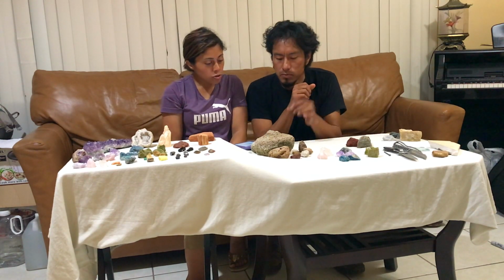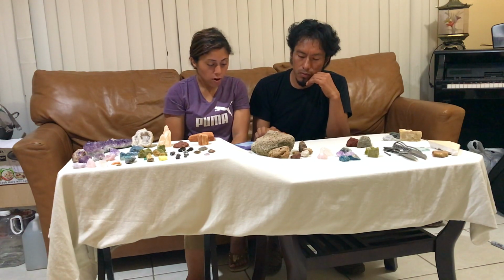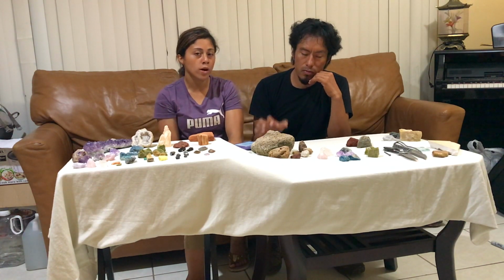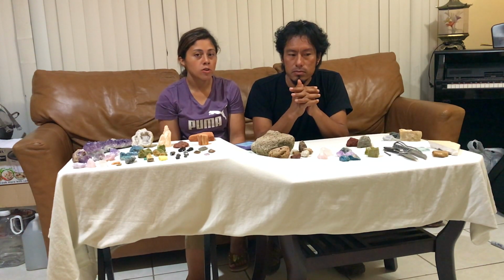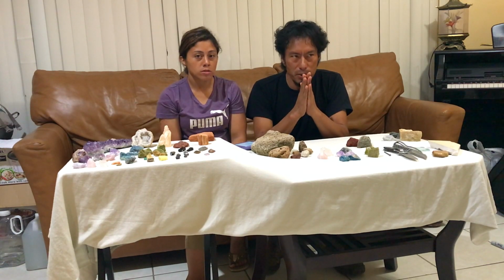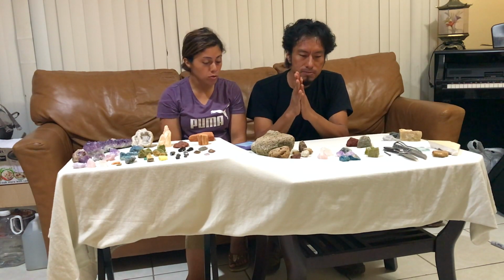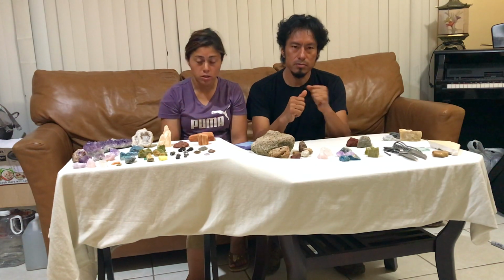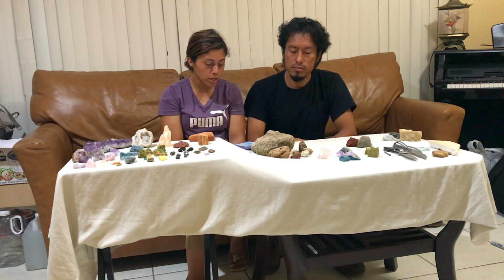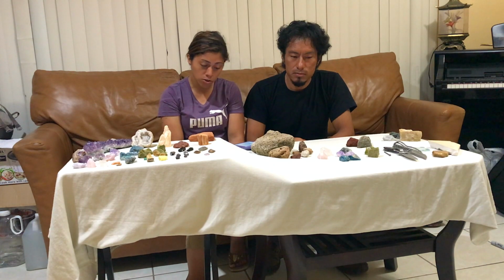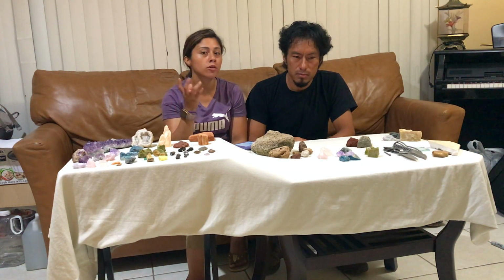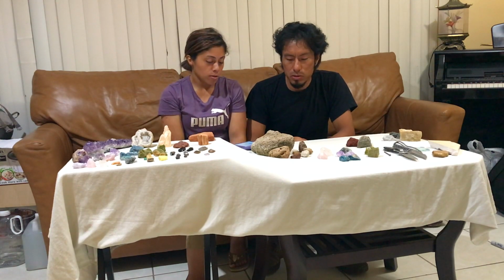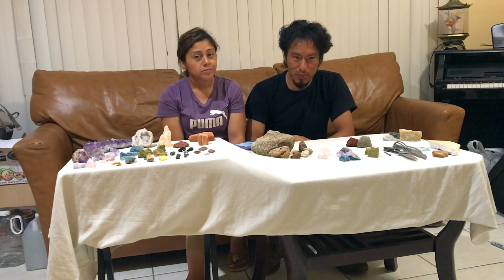So we're going to move on to the Mohs scale of hardness. Basically it goes from 1 to 10, 1 being the softest, 10 being the hardest. The hardest one, which is 10, is obviously the diamond. It's not its absolute hardness. The absolute hardness is actually much greater than that, but that is the hardest one on the scale. The one that is the least hard is talc, which is number 1. Talc is basically powder. They use that as powder.